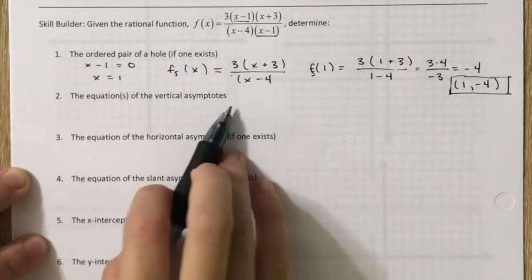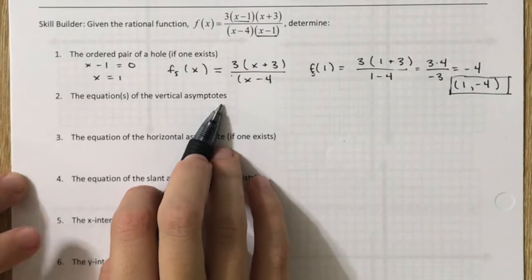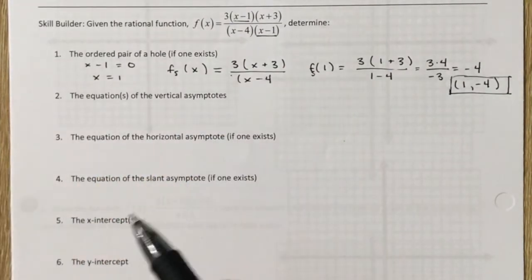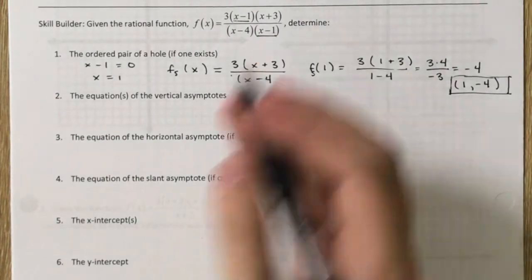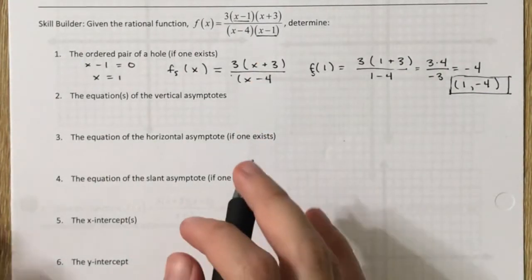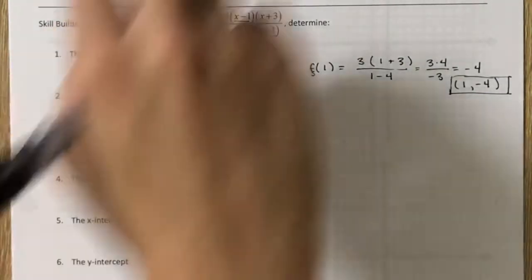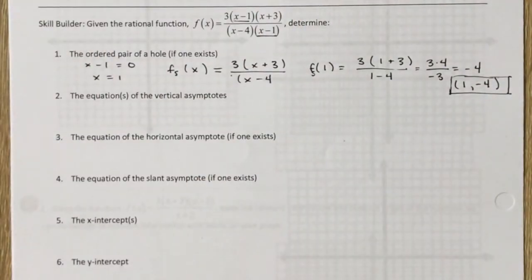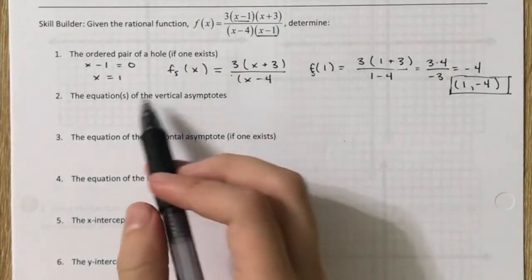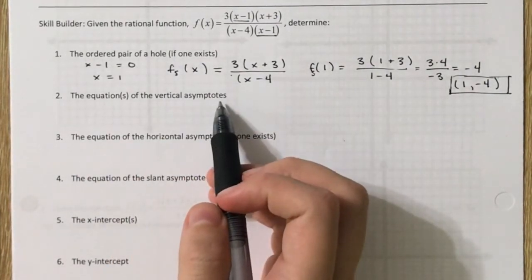The next thing it's asking for are vertical asymptotes. Vertical asymptotes are also something that we take out of the domain of the function, right? Because we don't have a value of the function at the vertical asymptote, right? The function is approaching infinity or negative infinity, and potentially both, on opposite sides. So we take it out of our domain.